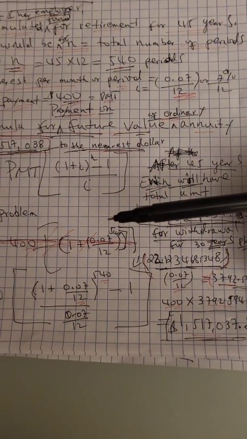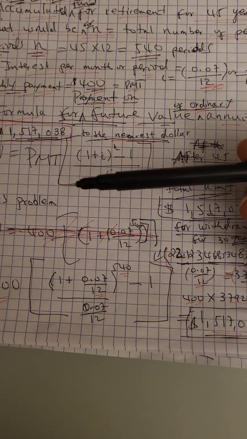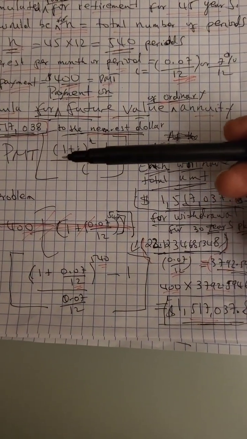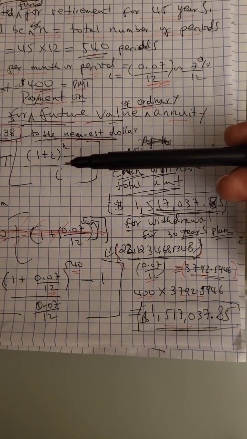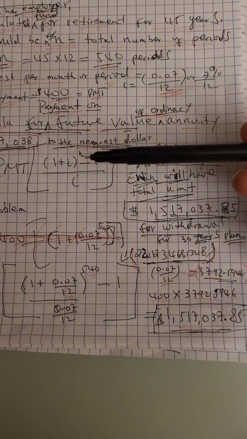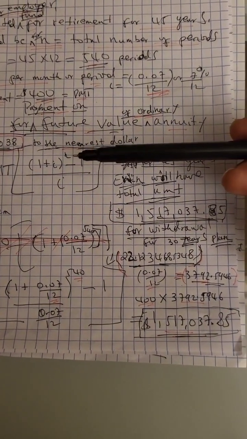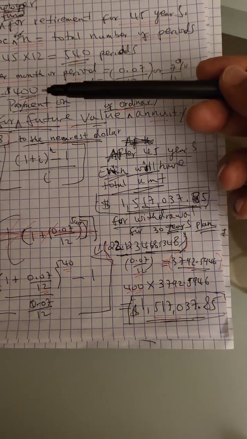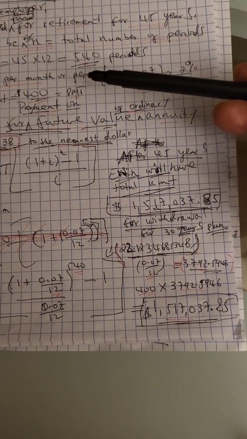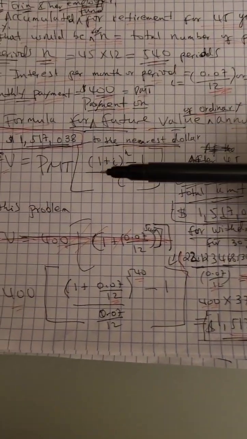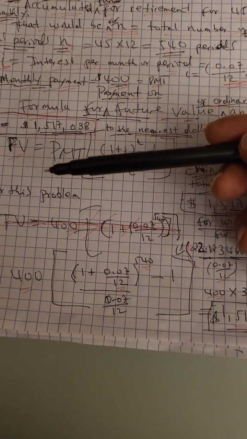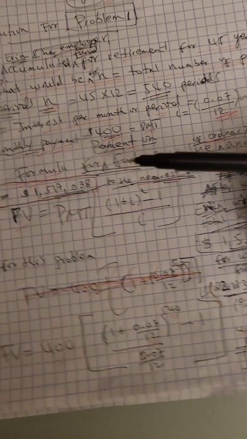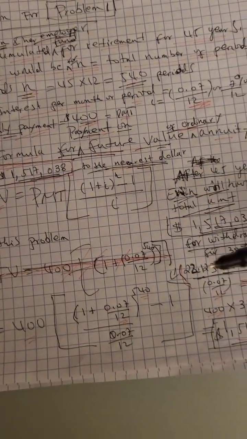So according to the formula, we have PMT, the amount deposited every month, the rate every month, and the total number of periods, n, that is 12 times 45 years, 540. So we are going to find the future value, how much cash it will be in the future after 45 years.